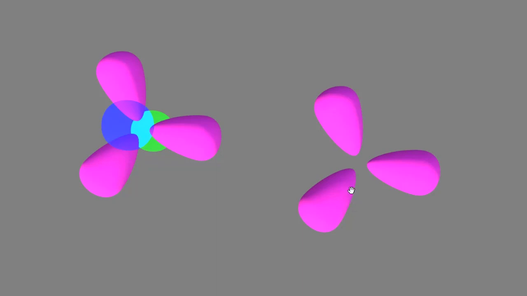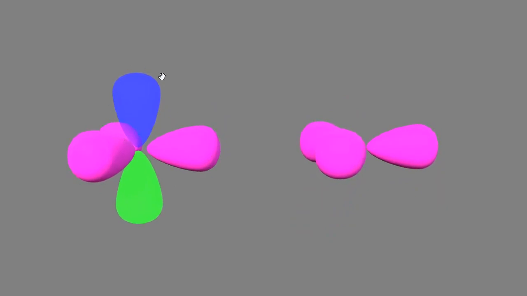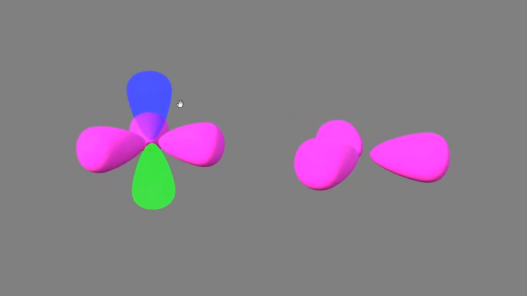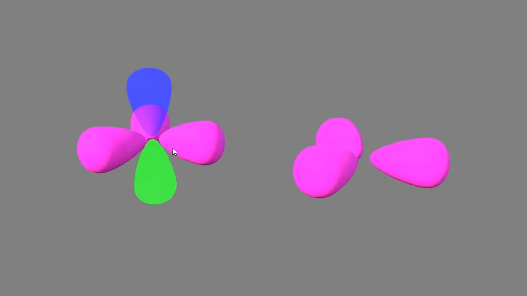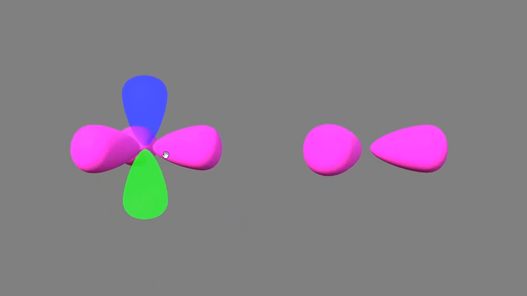Now that carbon still has the unhybridized p orbital. Okay, that carbon always had 1 s and 3 p's. If it's only using 2 of the p's to make the sp2 hybridized orbitals, then the unhybridized p orbital is still present, and it lives at 90 degrees to the sp2 hybridized plane. Okay, so if we look at it from the top, there we go. All the sp2 hybridized orbitals are 120 degrees apart, and the unhybridized p orbital is at 90 degrees to those.